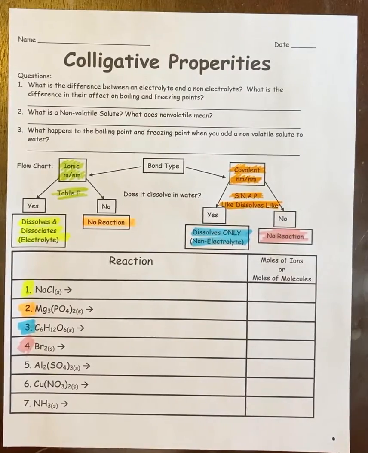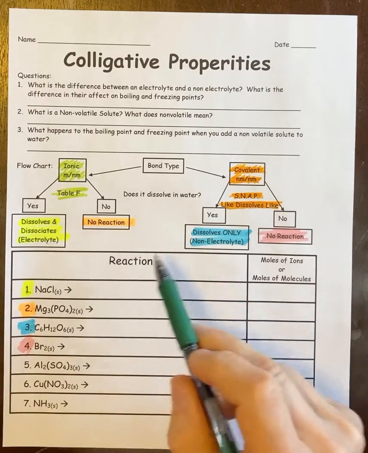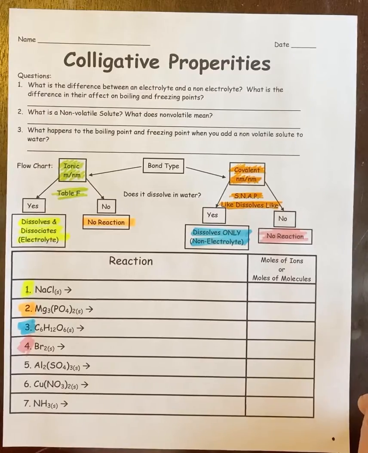This is the video for the work for colligative properties. The first thing you have to do before you do any of these problems is figure out what type of chemical you're dealing with. And I have a flow chart here to help you figure out if it dissolves in water.